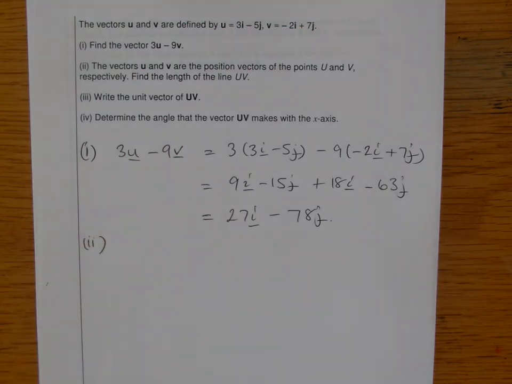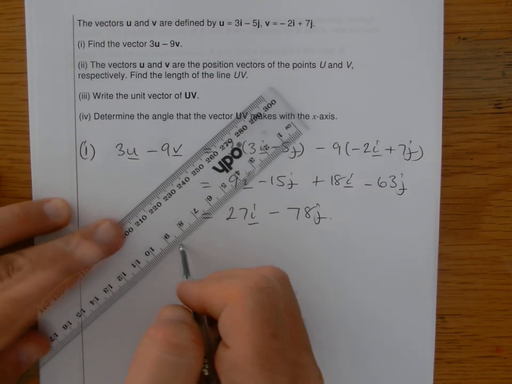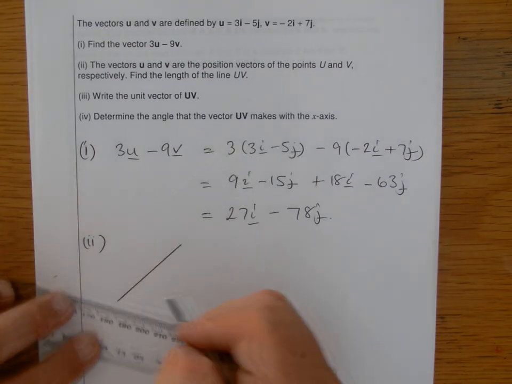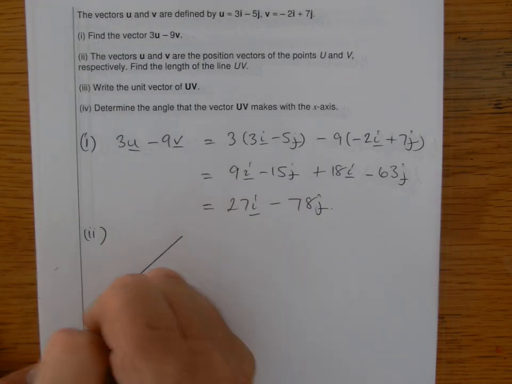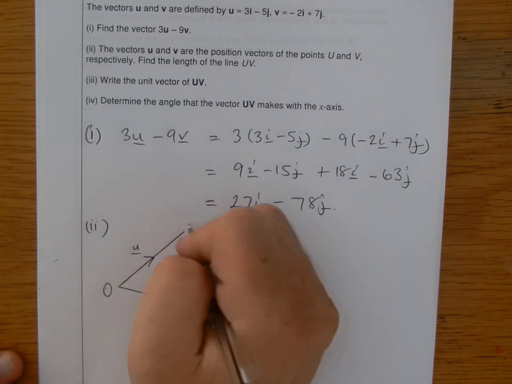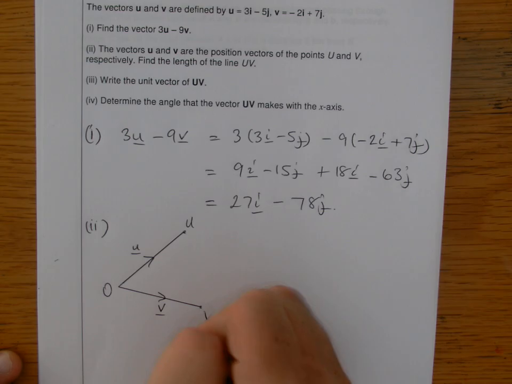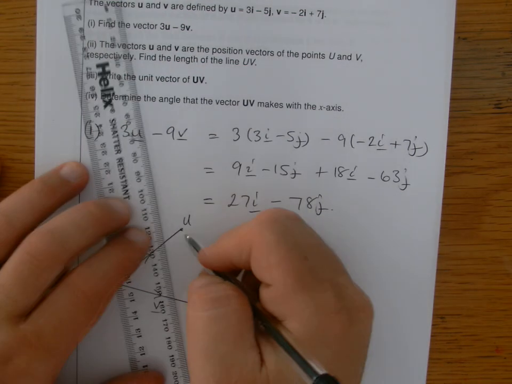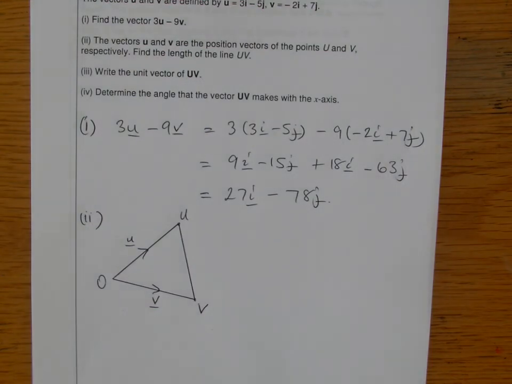and V respectively. Find the length UV. So what I find useful here often is just to draw a little sketch to show the situation we've got here. Position vectors imply that we have an origin, and little u takes us to the point U, and vector v takes us to the point V. And we're trying to find the actual length of UV.